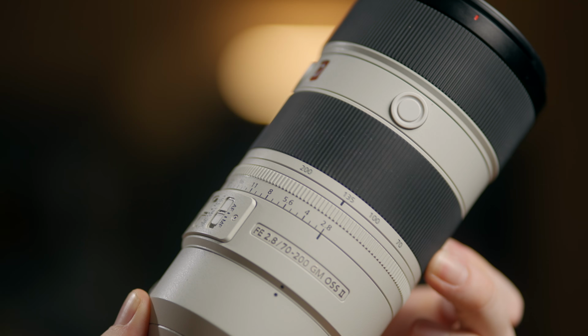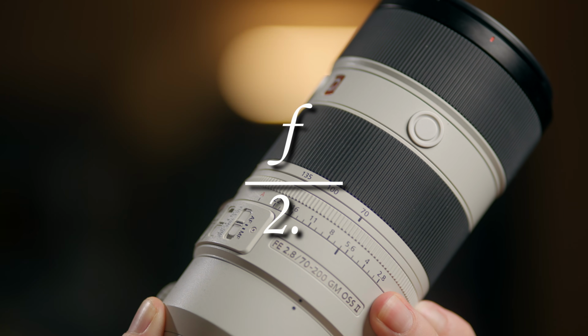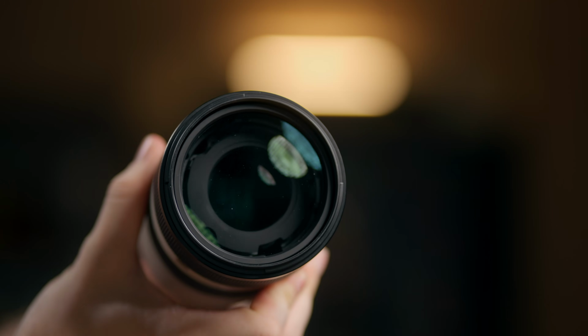Focal length also impacts aperture because the way we measure aperture is as a fraction, with the focal length being the numerator, f over 1.8, 2.8, whatever it is. So a larger number on top, or a longer focal length, will mean a larger iris, and as we know, a larger iris would mean shallower depth of field.